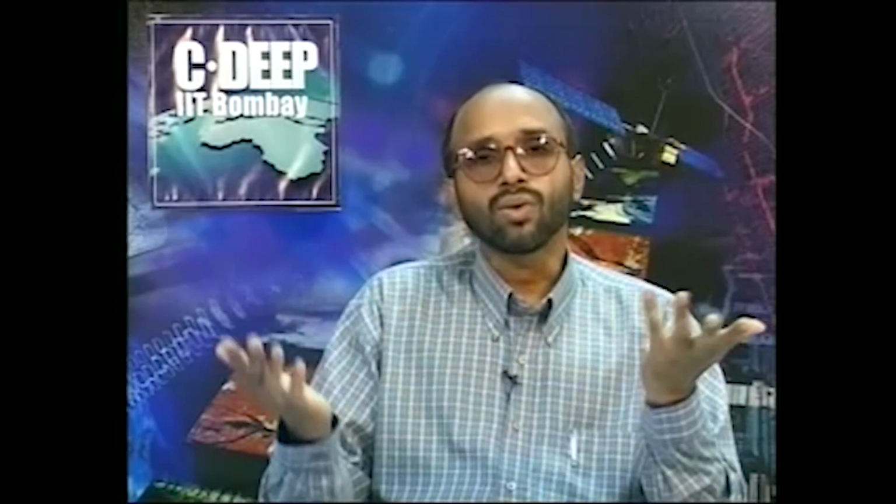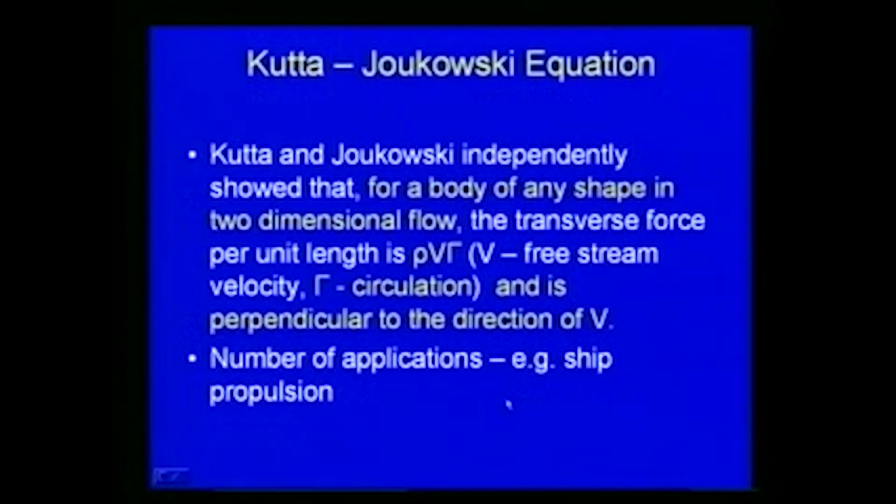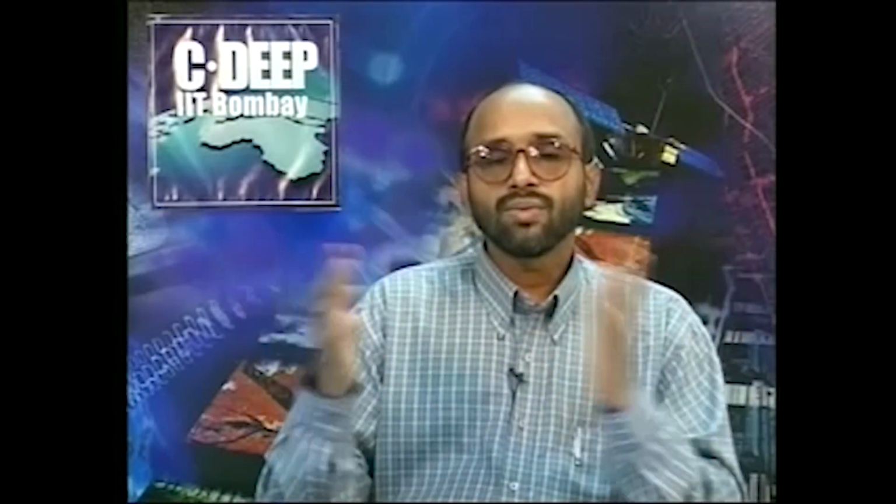So, the lift force is given as rho V gamma, where rho is the density of the fluid, capital V is the free stream velocity, and gamma is the circulation. This Kutta-Joukowski equation is one of the important equations, and there are a number of applications. Another important aspect with respect to circulation and lift force is called the Magnus effect.